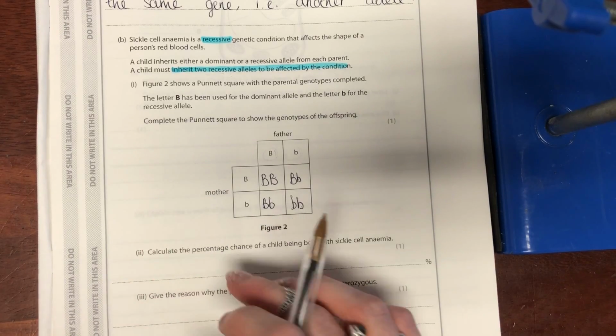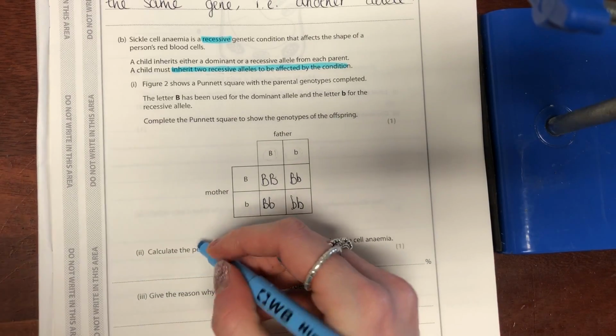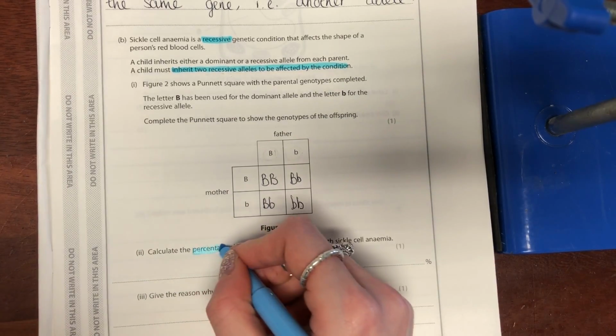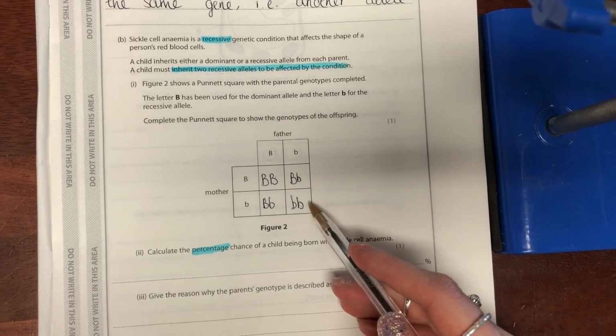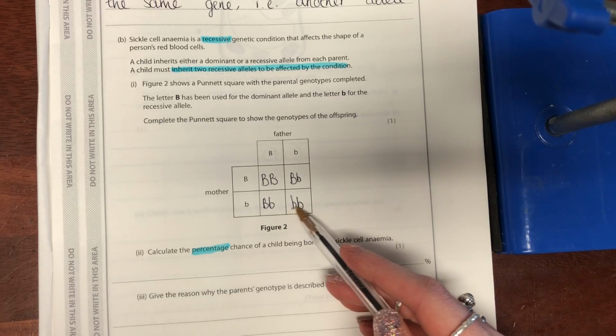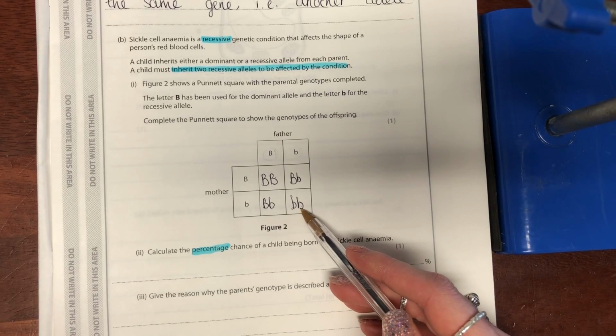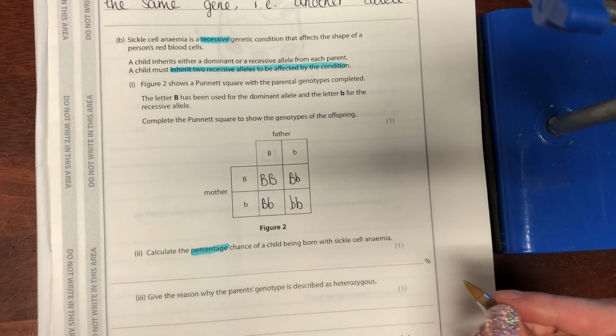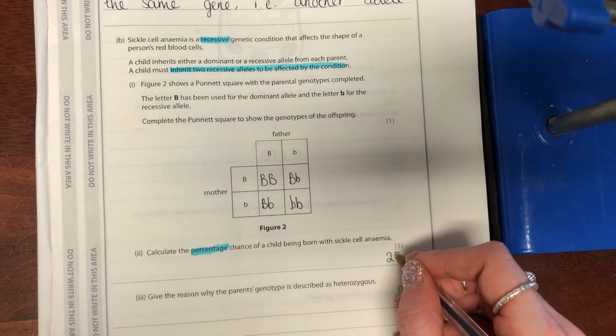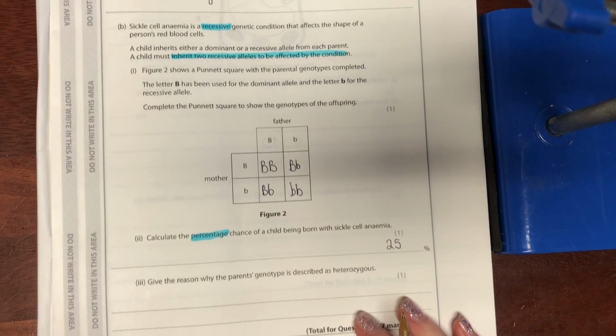Next question, calculate the percentage chance, you must put it in a percentage, not in a fraction, of a child being born with sickle cell anemia. Well, we have only 1 child inherited the 2 recessive alleles here, out of 4. 1 out of 4 expressed as a percentage would be 25%.